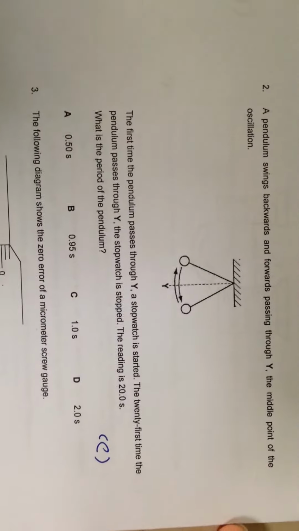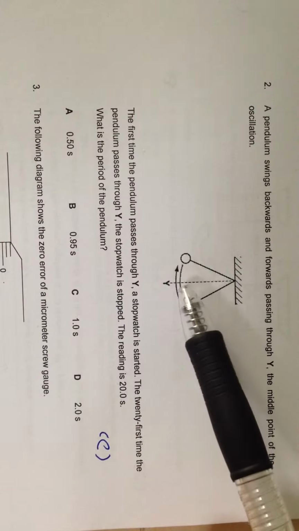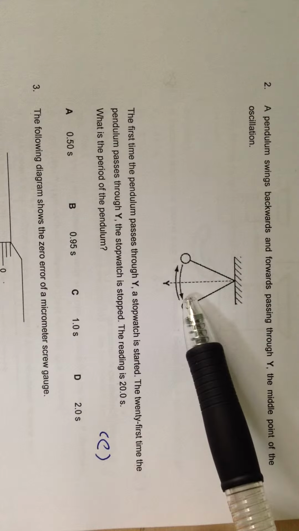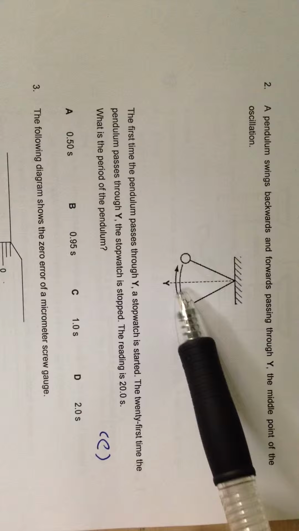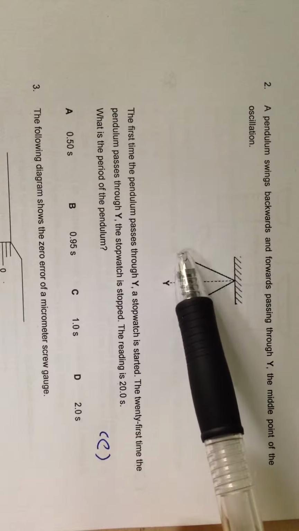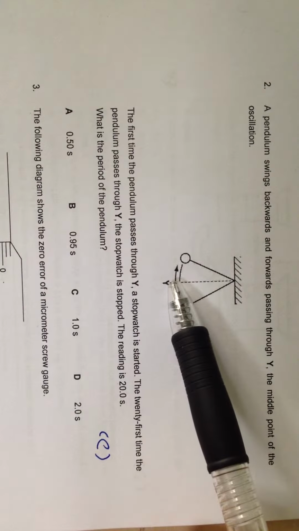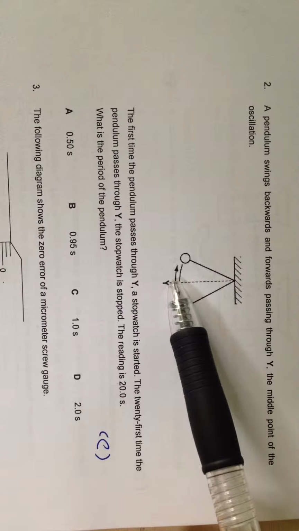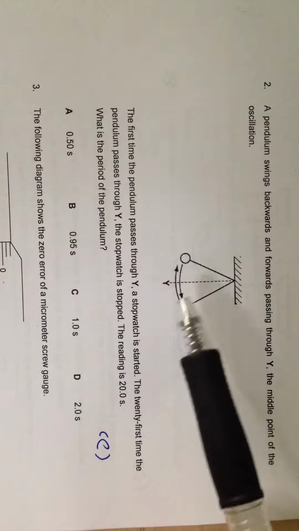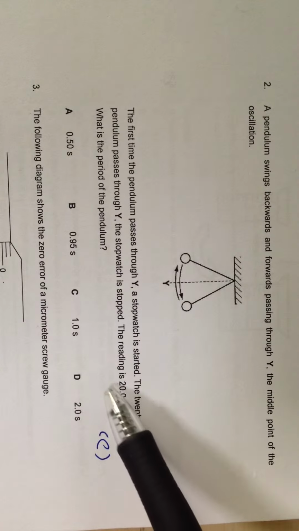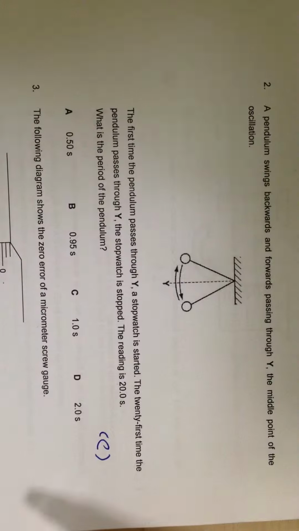Okay, then for question 2, what you need to know is that one period constitutes swinging to the right, going to the extreme, and coming back again. So it's 1, 2, 3, 4, 5. This will be one period. And once you have that understanding, you just need to count carefully with the number of swings, and you'll be able to get the answer.